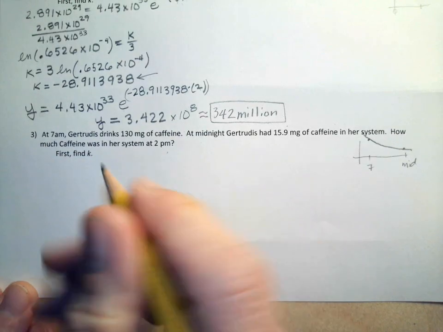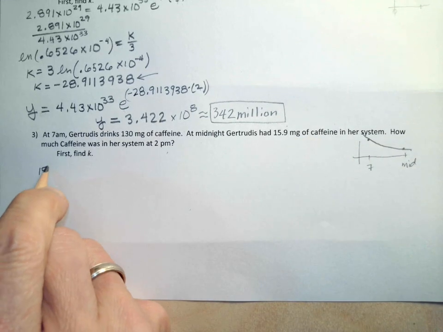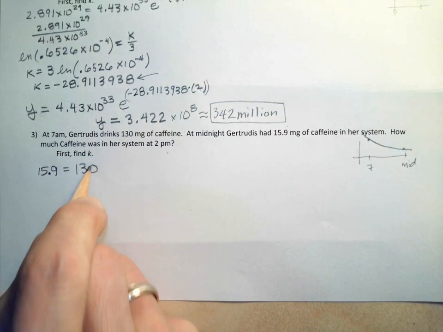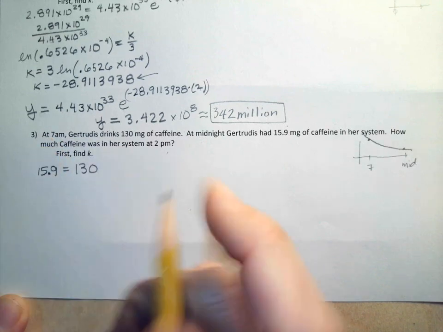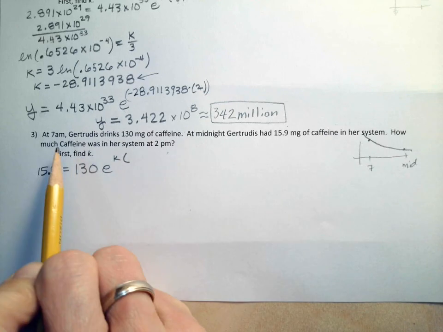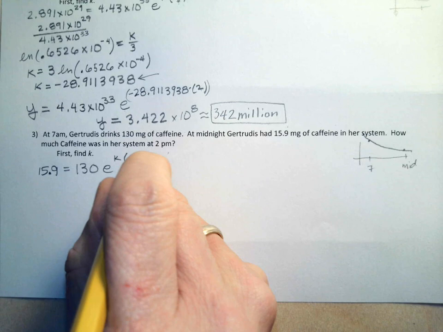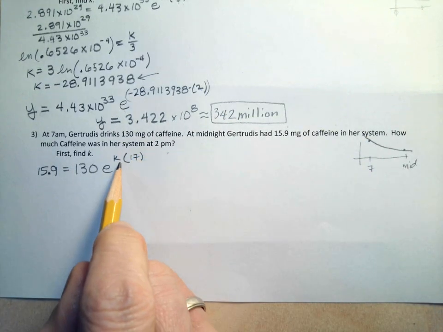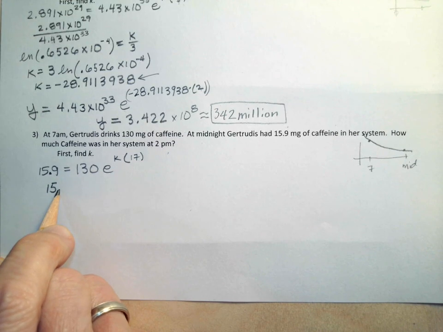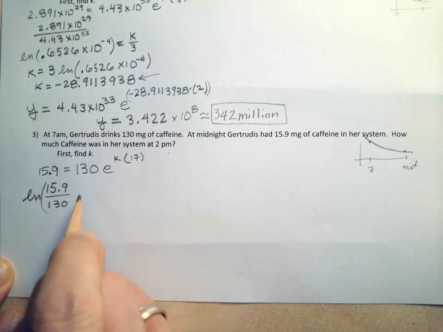All right, so the final amount at midnight was 15.9 milligrams, and she started with 130 at 7 a.m. All right, so e to the K, and then we have to think about how much time. Well, starting at 7, going to midnight, that's 17 hours. Okay, so we just solve this one for K. Divide by 130, so we get 15.9 divided by 130. Take the natural log of both sides.